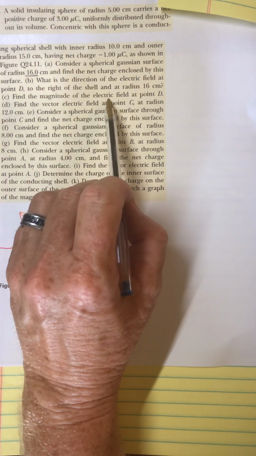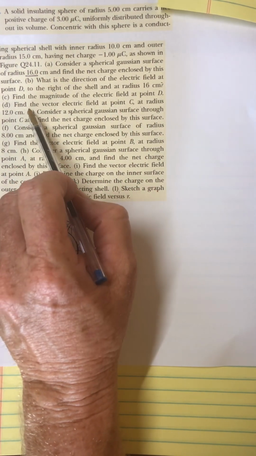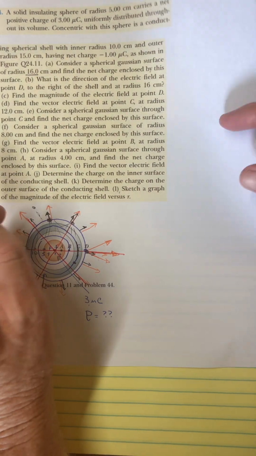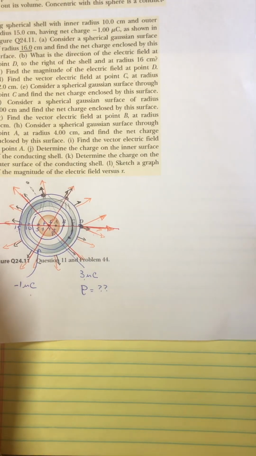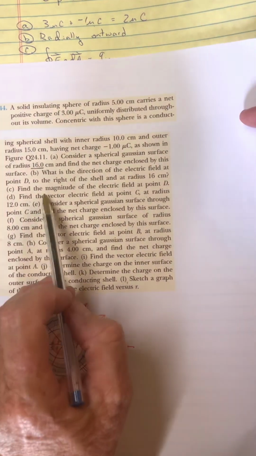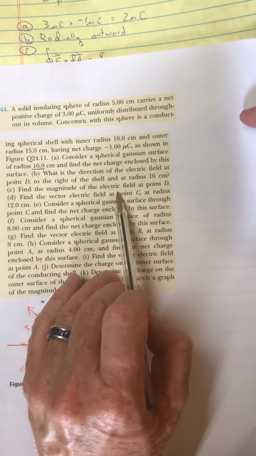Oh, so it just said find the magnitude. And then D, find the vector field at point C. Okay. Yeah, I was just commenting that I didn't do a direction here, but I think I'm okay because I didn't really ask for it in C. They just said find the magnitude.